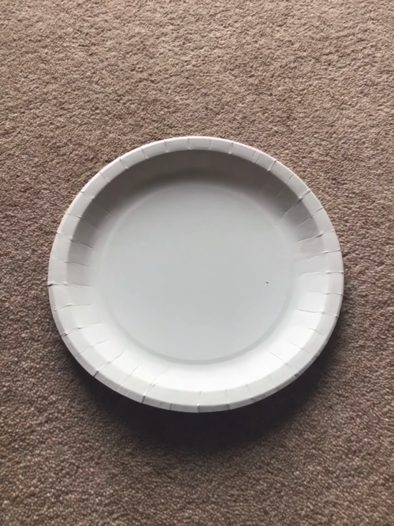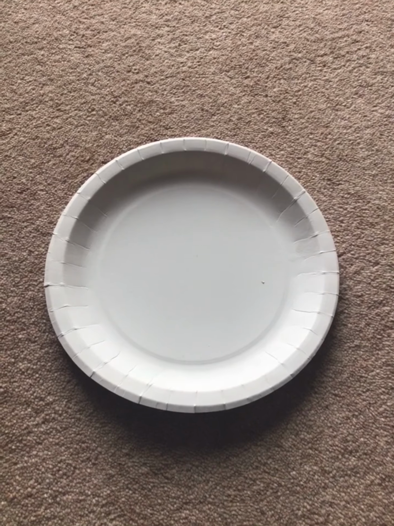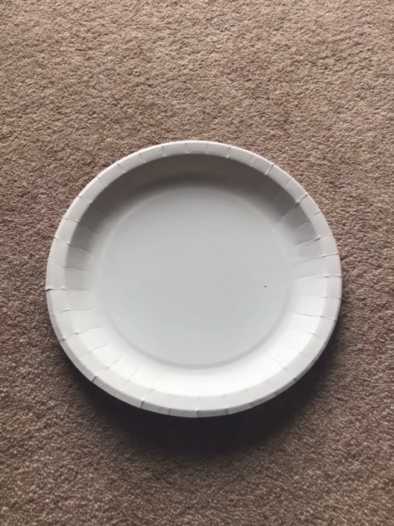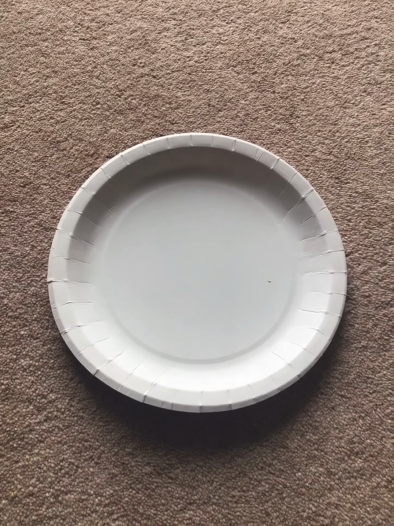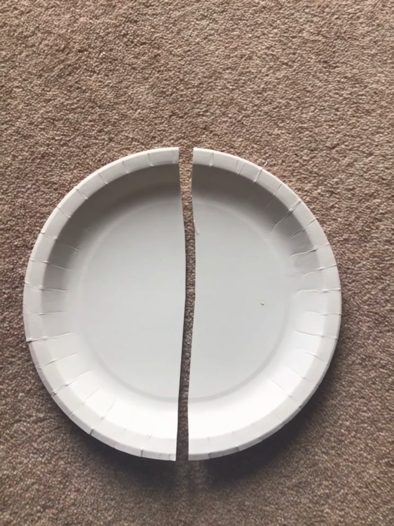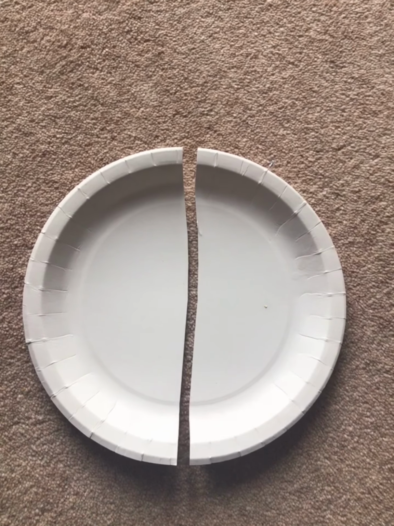So if this is my whole and I want to make it into a fraction, if I cut it in 2, we'll have halves. There we go. I've cut it in half.